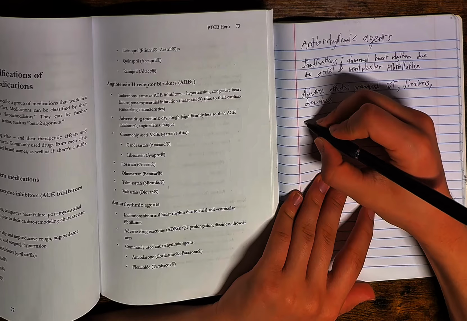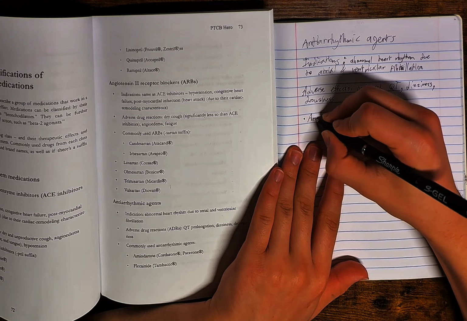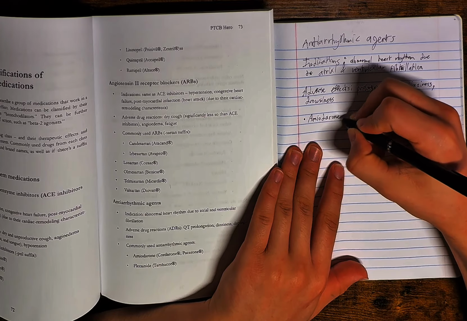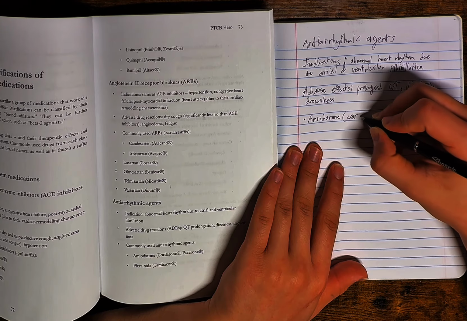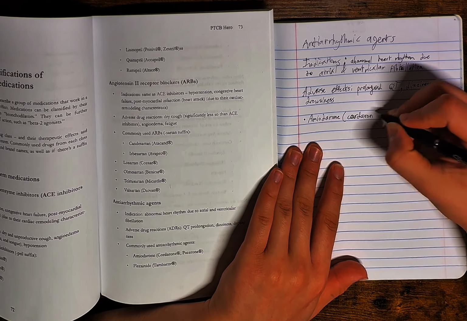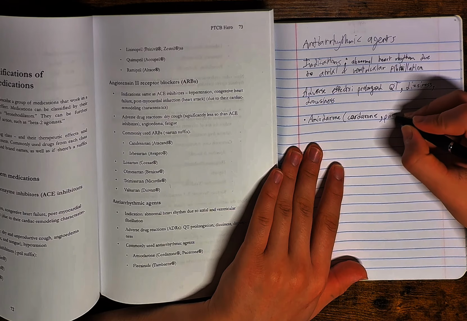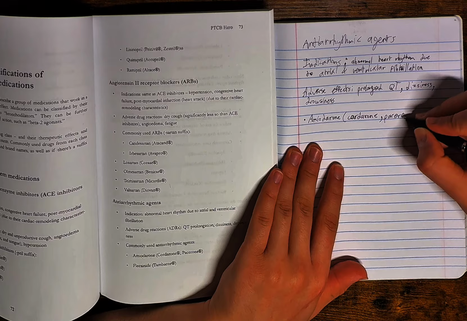Let's write down some of the commonly used medications. Immunerone. And that's Corderone. And the very nicely named Pacerone.